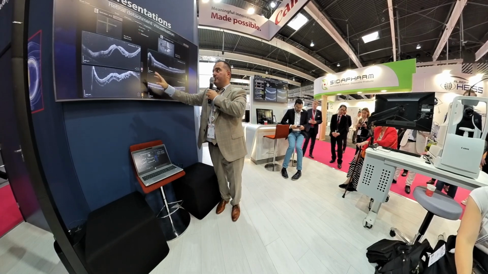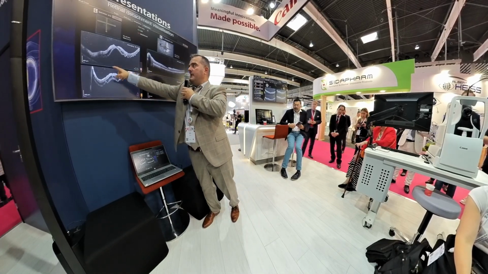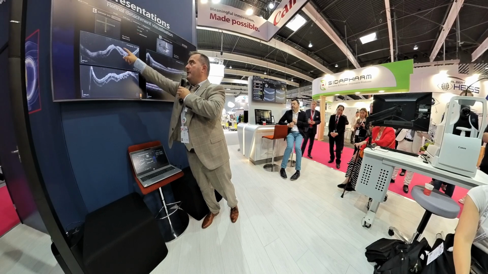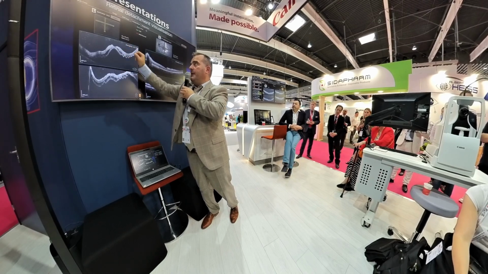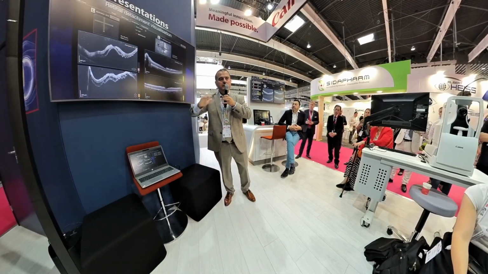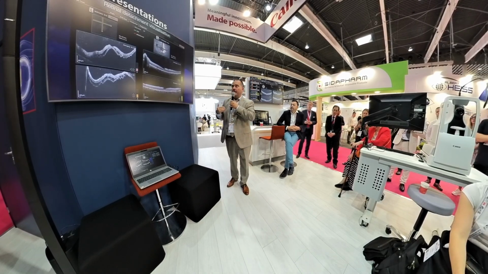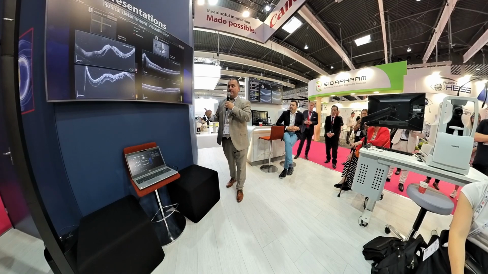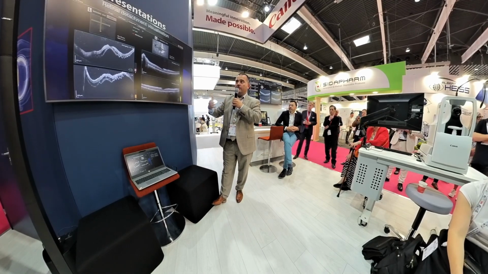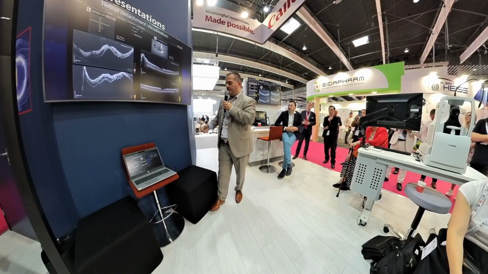So here I want to draw your attention: where is the pigment epithelium? Where is the macula? And where is the vitreous body? So the window of acquisition is really large, which is useful for everyday practice. We get more useful images.